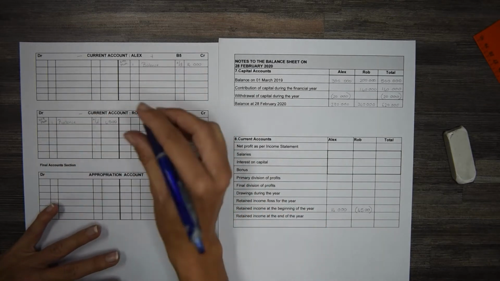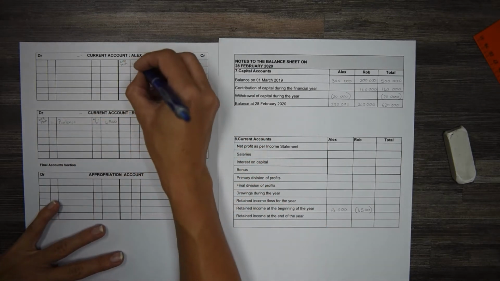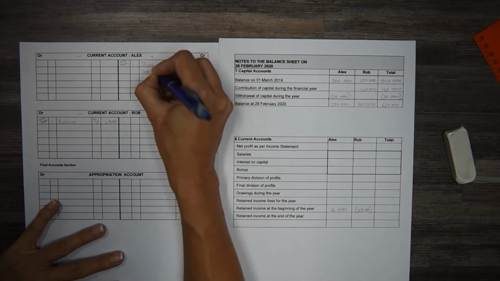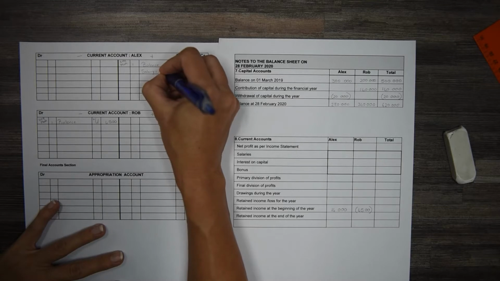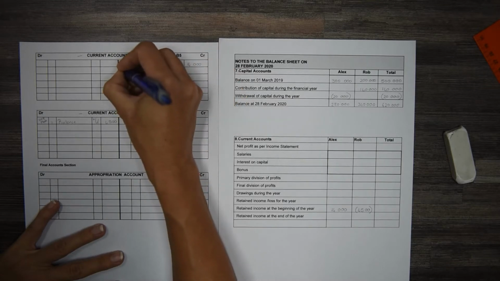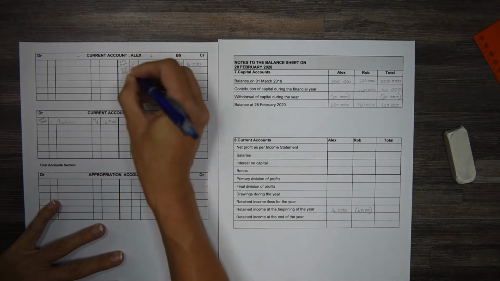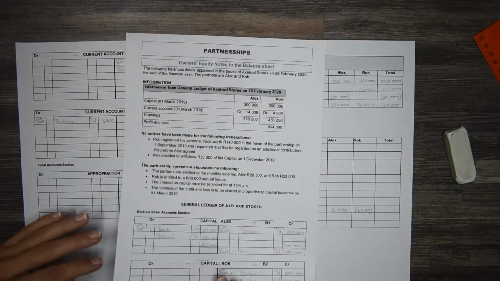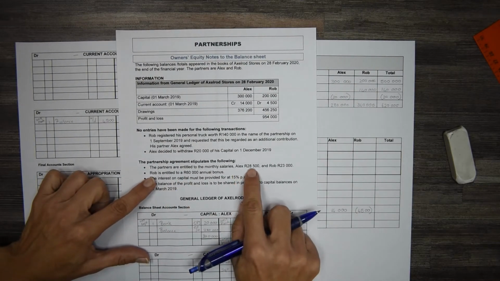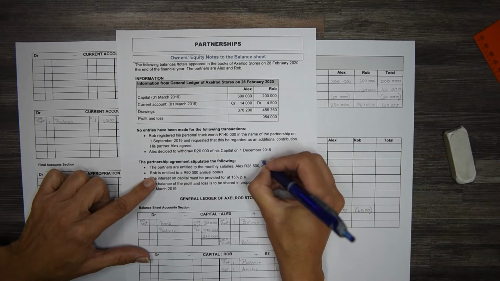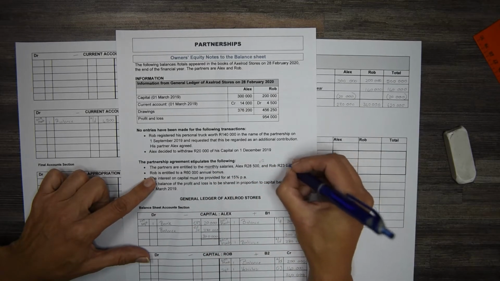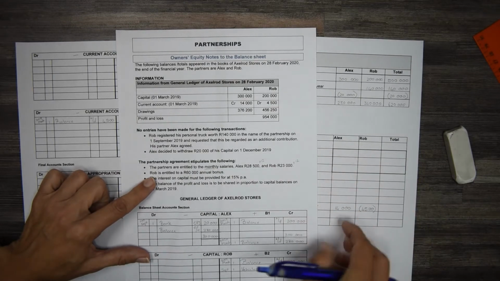All right, so let's now enter their primary distribution. In other words, their salary, their bonuses, and interest on capital. So remember what I said? The salary is an annual salary. This happens now at the end of the financial year. So our date is the 28th of February. It's recorded in the general journal. So what we need to do, Alex, 28,500. I need to times it by 12 because they've given me monthly salaries. And Rob, 23,000 times 12.